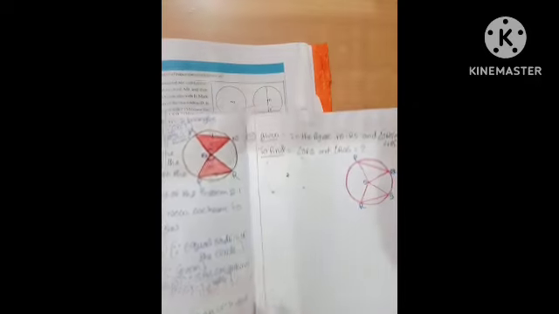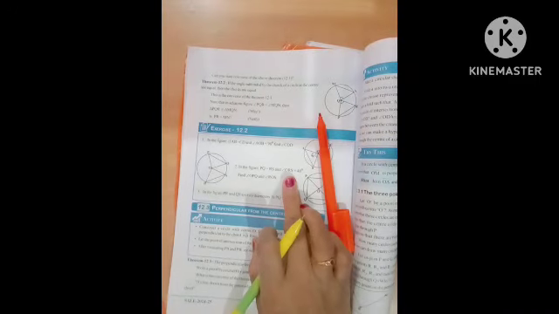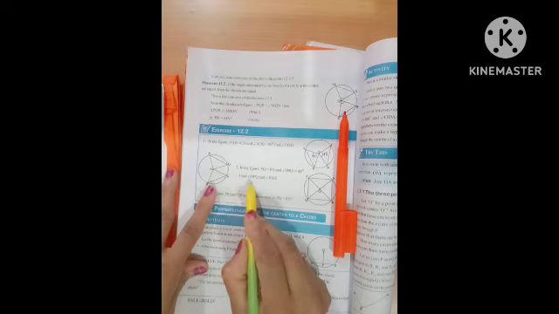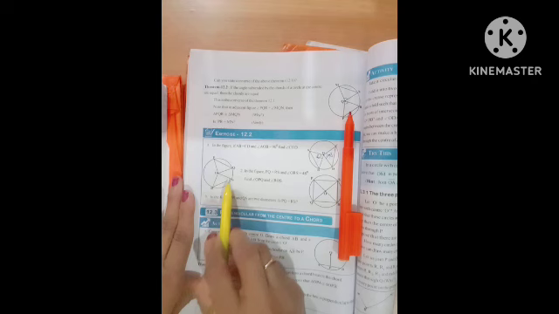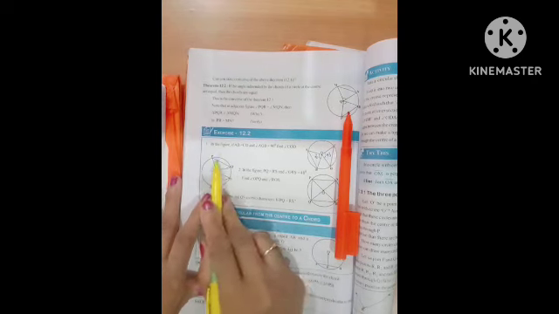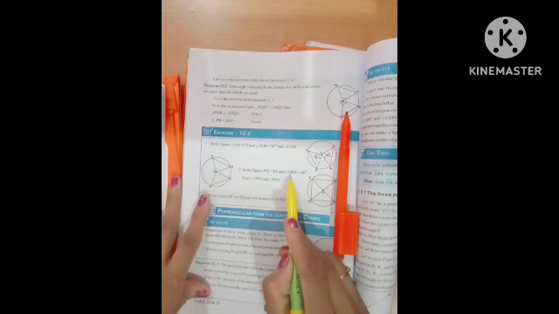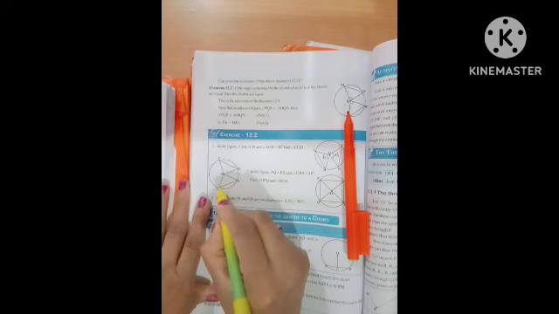Next, we'll move on to the next question. In the figure, PQ equal to RS and angle ORS equal to 48 degrees. Find angle OPQ and angle ROS. The figure is given. I will explain this question, Gagan Sai. PQ equal to RS is given, and one angle is given: angle ORS is 48 degrees.